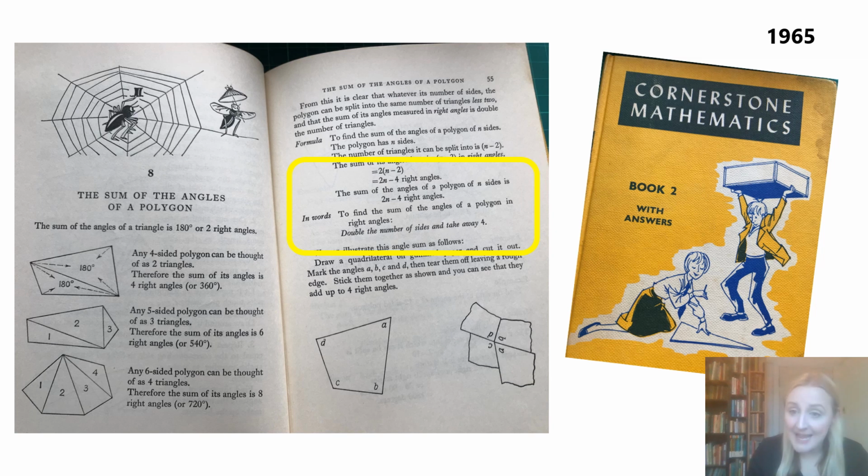Whereas we would say n minus 2 times 180, they say 2n minus 4 times 90, which is the same thing. If you want to find how many right angles are in a polygon, you double the number of sides and take away 4. That doesn't tell you the angles, it tells you how many right angles, so then you times it by 90. I think that's fascinating that they used to work in right angles, like I mentioned earlier.